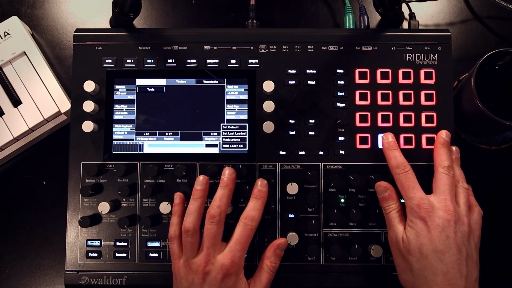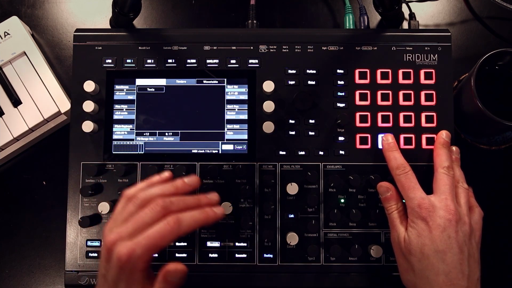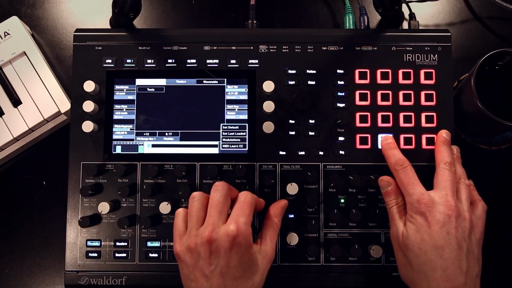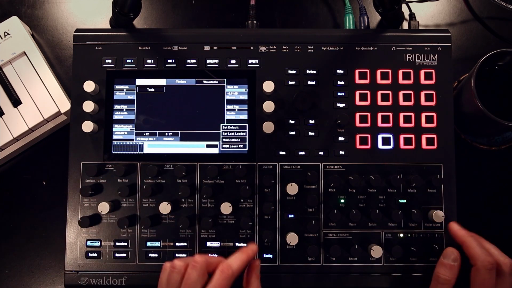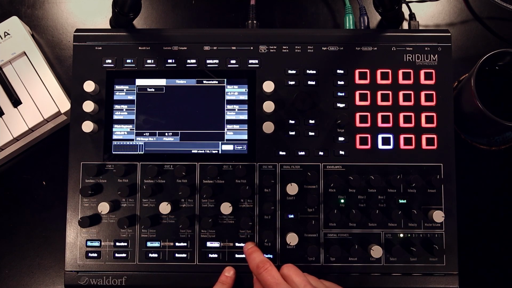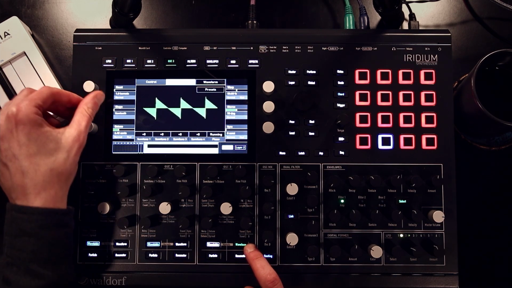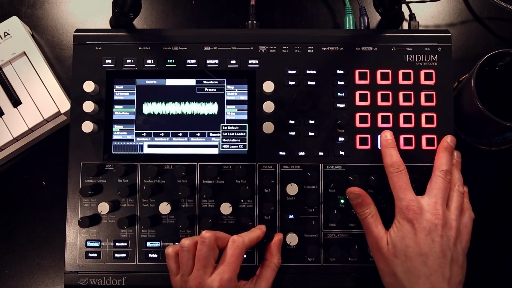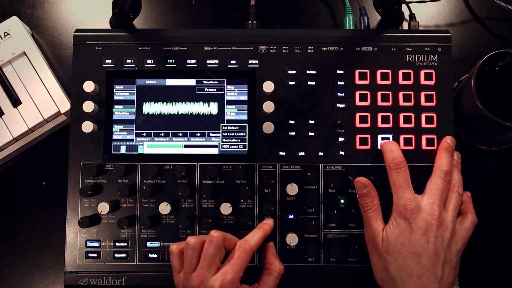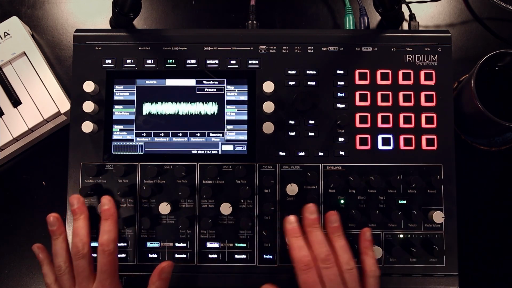Usually I have the higher oscillator, in this case oscillator 1, a bit louder than the sub oscillator, like this. And on the third oscillator I'm using the waveform engine, and I select white noise and I blend it in just a little bit. So this is for the oscillators.